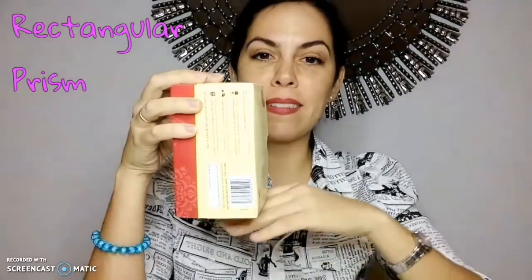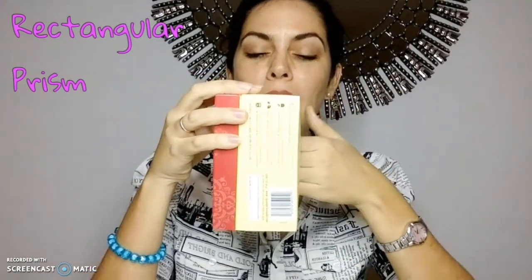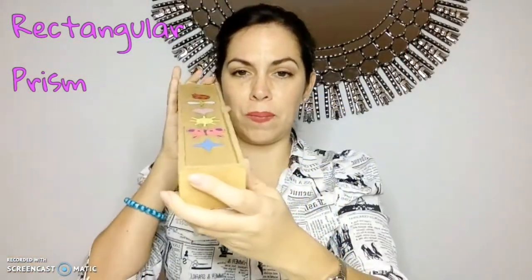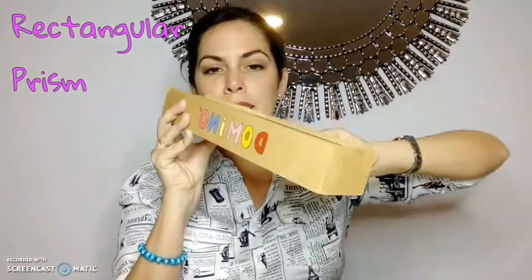In a rectangular prism, the 2 faces that go on the top and the bottom are the same size. The 2 faces that are in the front and in the back are the same size. And the faces that are on this side and on this side are the same size. So this is a rectangular prism. This is much bigger, but still a rectangular prism. So you can see 1, 2, 3, 4, 5, 6. Even this long, skinny one is a rectangular prism. Let's see, 1, 2, 3, 4, 5, 6.